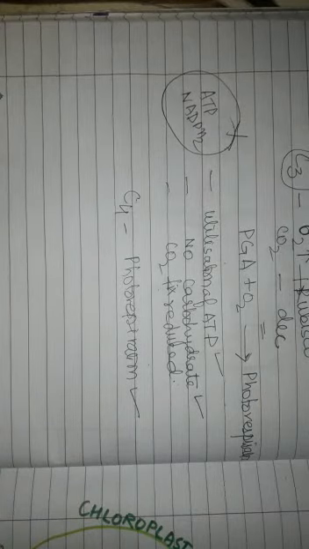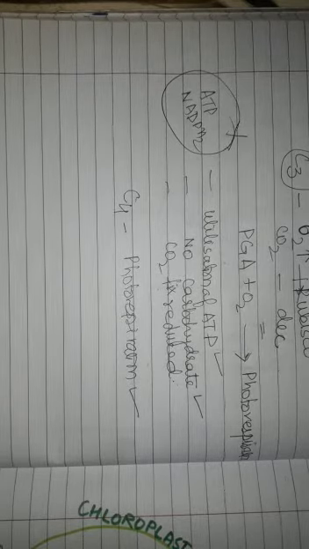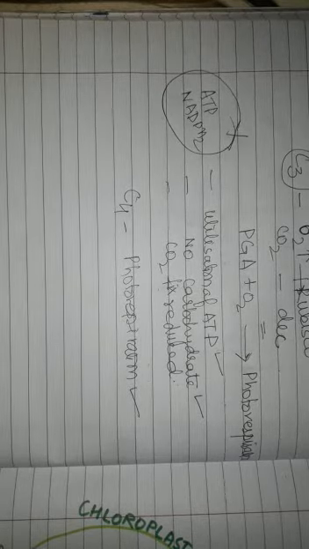C4 प्लांट्स में फोटोरेस्पिरेशन का प्रोसेस देखने को नहीं मिलता. क्यों? बिकॉज C4 साइकिल कहाँ होता है? उन प्लांट्स में होता है वेयर कार्बन डाइऑक्साइड कंसंट्रेशन इज मोर एंड ऑक्सीजन कंसंट्रेशन इज लेस. सो द C4 plants, in them the photorespiration does not occur because they have a mechanism that increases the concentration of carbon dioxide at the enzyme site.